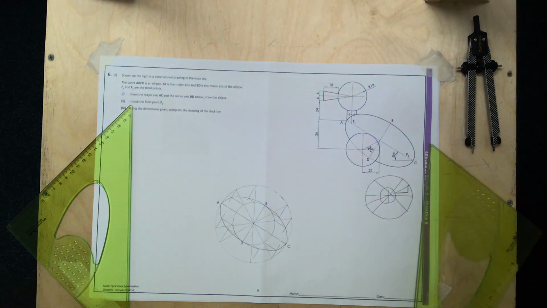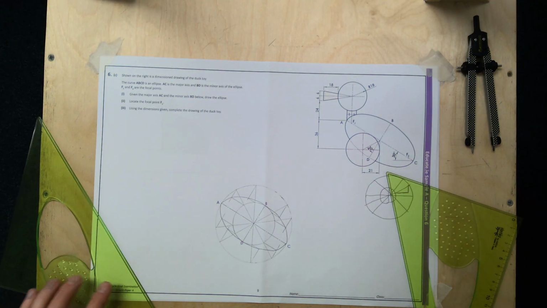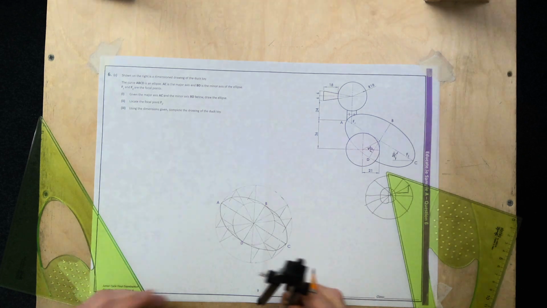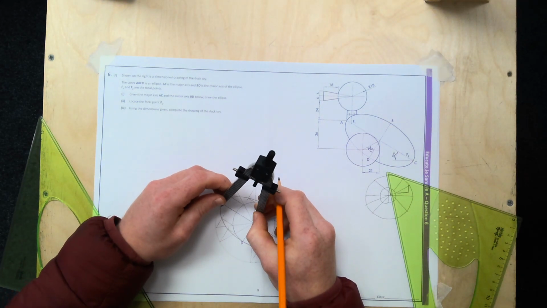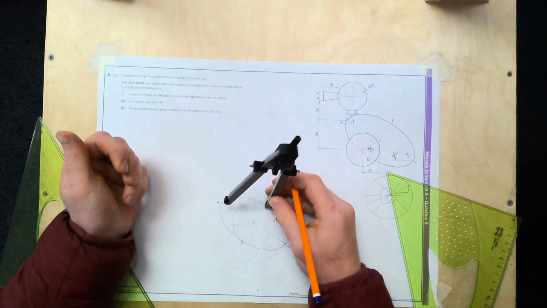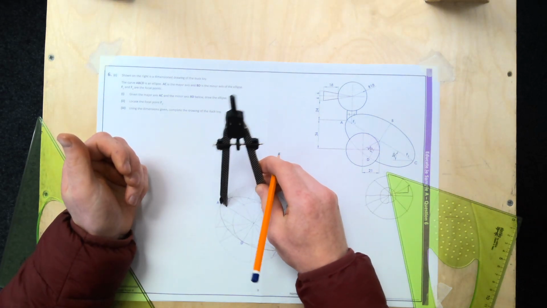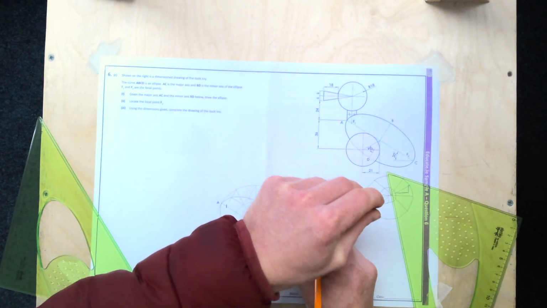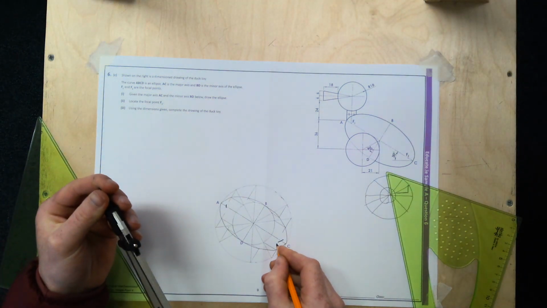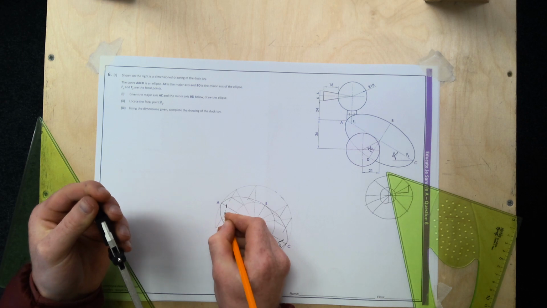There. Okay, so that's the ellipse of the body, right? Next thing I'm going to have to find is the focal points. So how do we find them again? You get half the major axis on your compass, and you swing it from the top of the minor axis. So that's focal point 1, focal point 2. So F1 and F2.